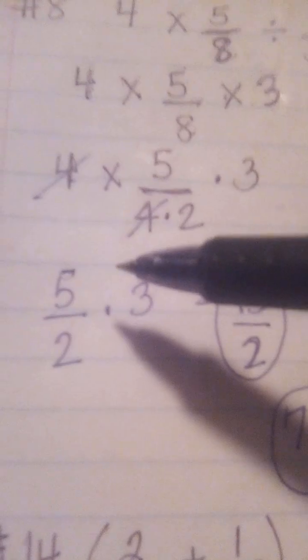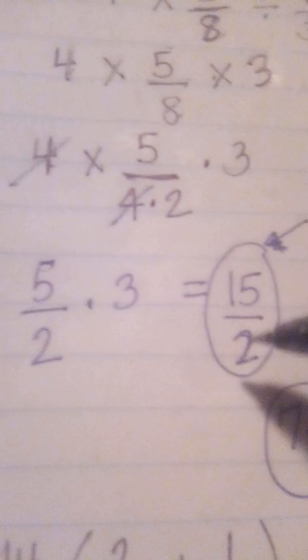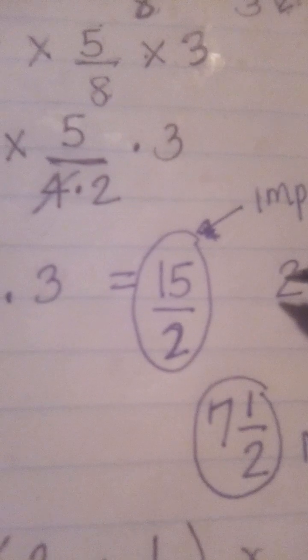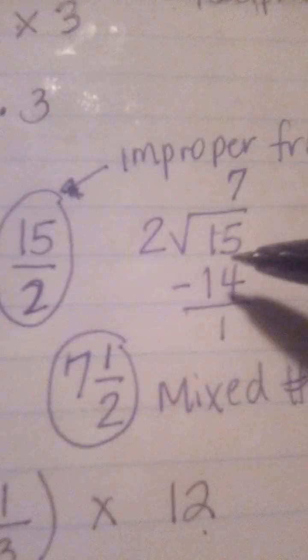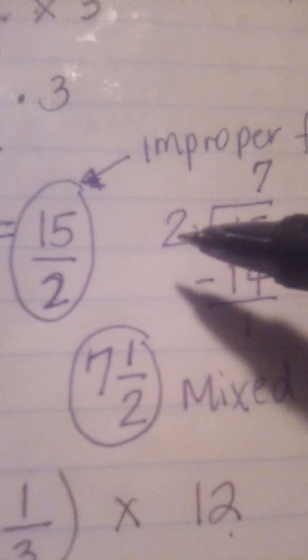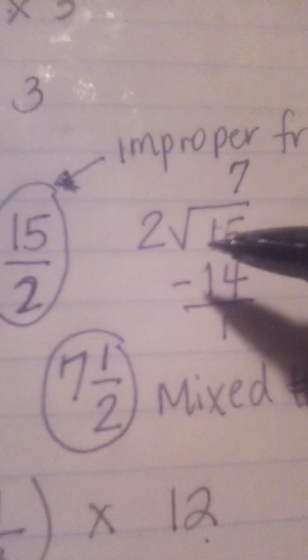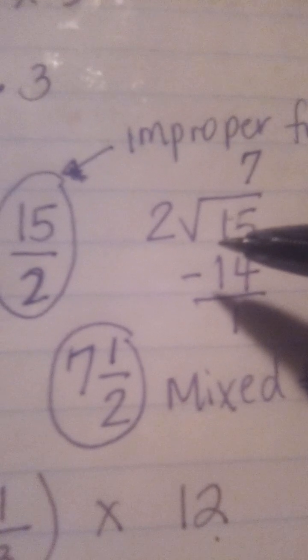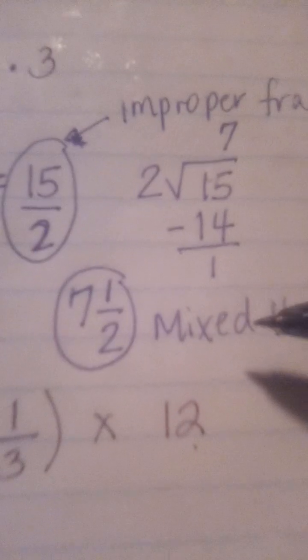Then you take the numerator, which is 5 times 3. That gives us 15, and you leave the denominator alone, which is 2, as an improper fraction. And then in order to figure out the actual mixed number, you take the numerator inside the box, and outside the box is the denominator. And whatever is close to or equal to those two numbers, divide. And then you do the rest of the work, and the rest is history.